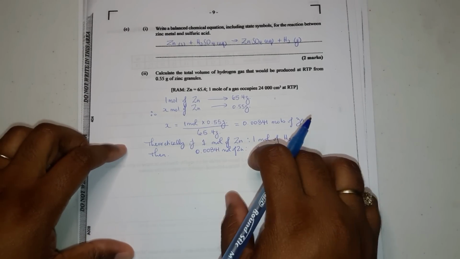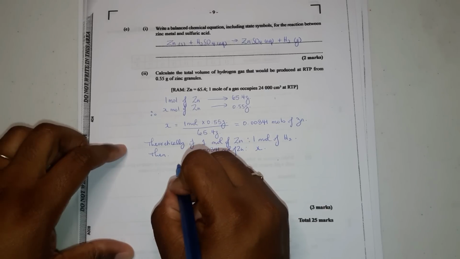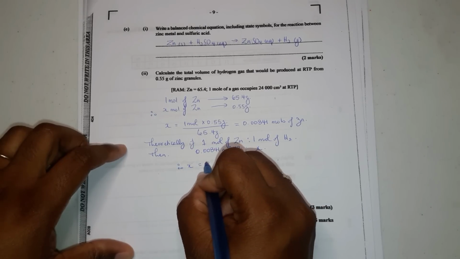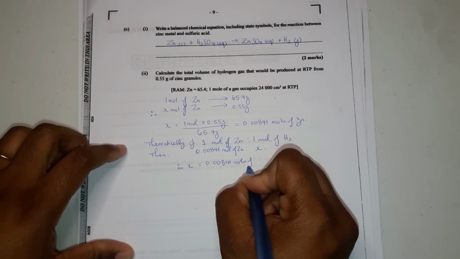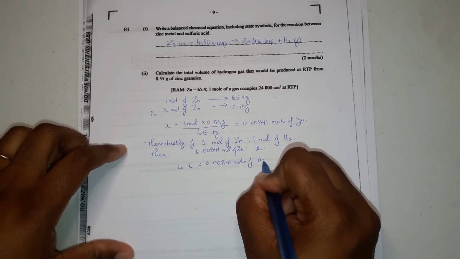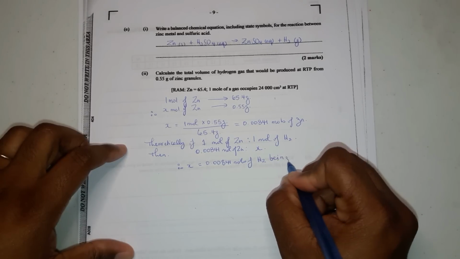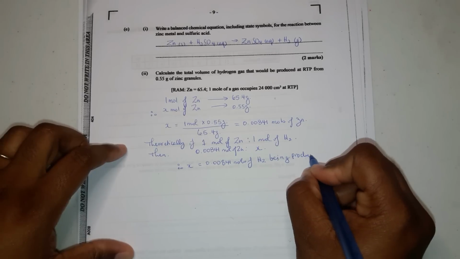And since it's a 1-to-1, it will be the same. Therefore, X is equal to 0.00841 moles of H2 being produced, right?